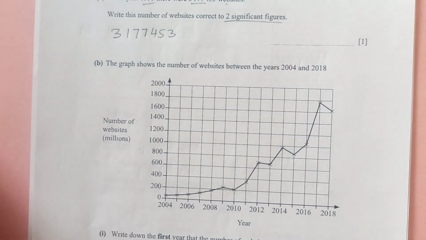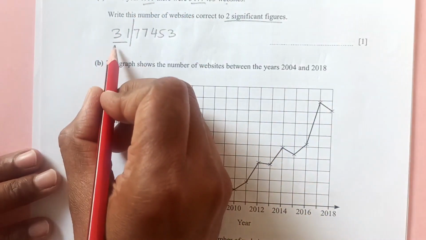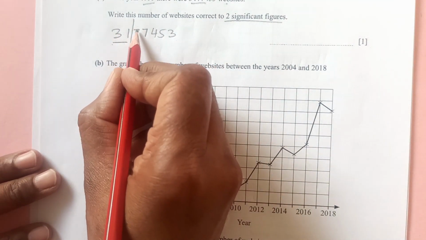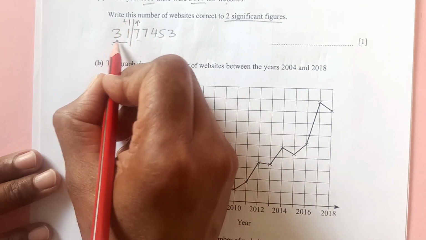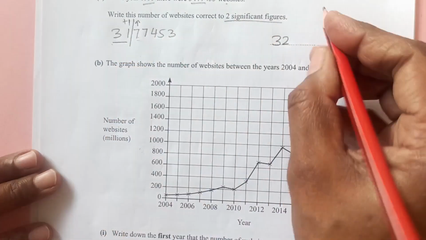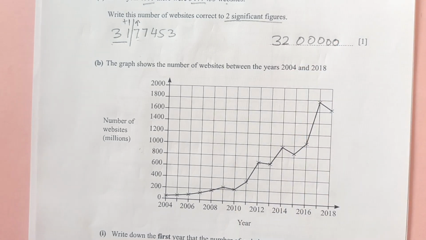Two significant figures means you keep the first two digits and the remaining you make zeros. So these are the two here. We are going to make the rest 0, but you see the next digit after this is more than 5, so it will be rounded up, so adding 1 here. So this will become 32, but then 1, 2, 3, 4, 5 zeros.